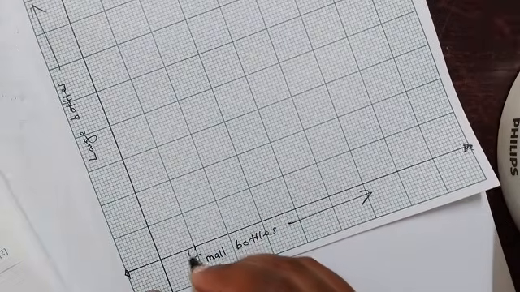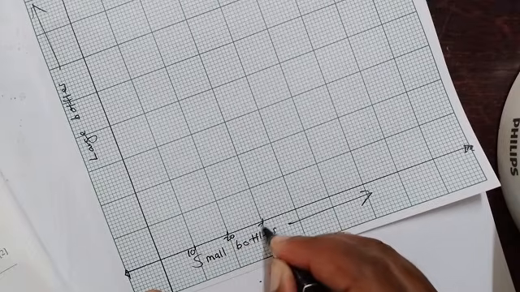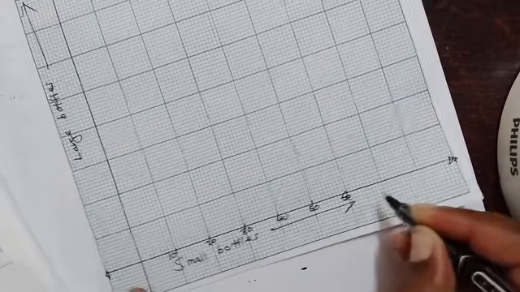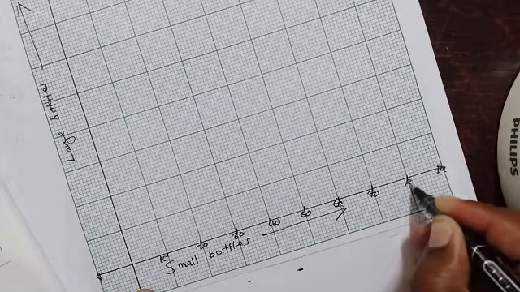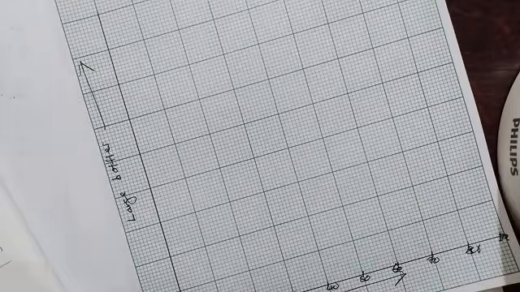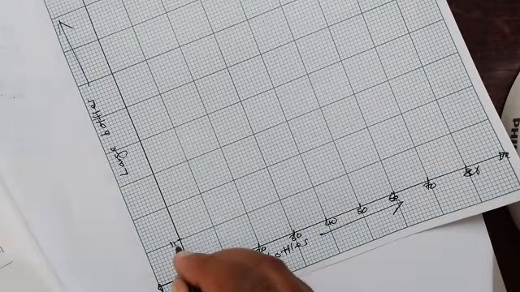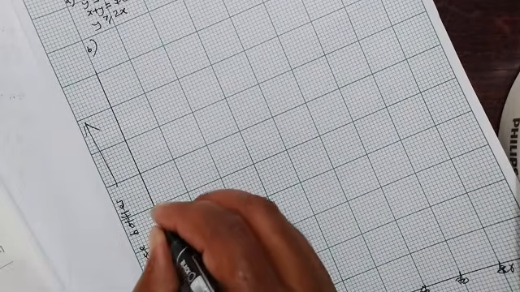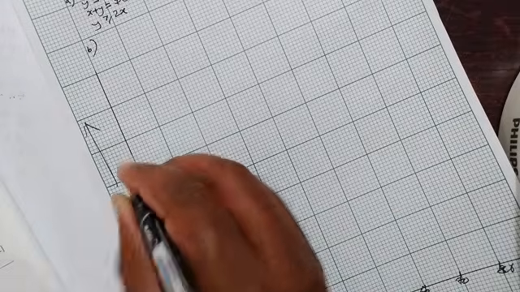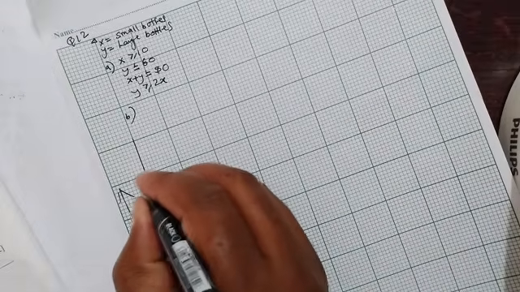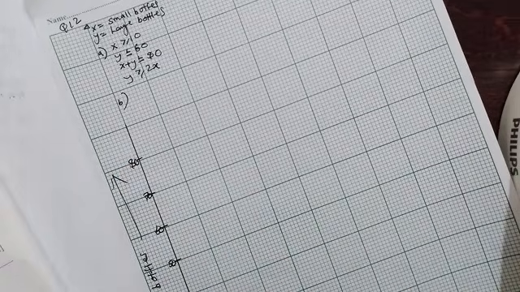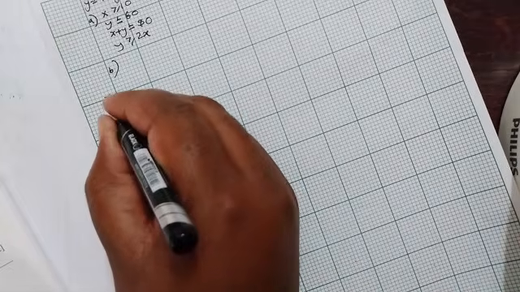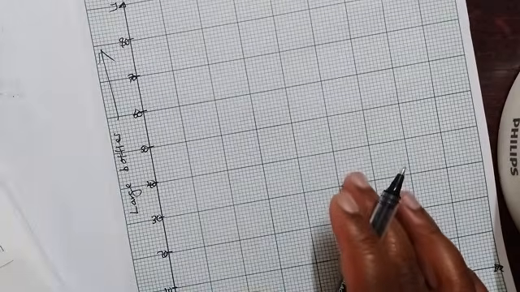10, 20, 30, 40, 50, 60, 70, 80. Alright, even equally this side. 10, 20, 30, 40, 50, 60, 70, 80. Alright? Okay, so this is the y-axis. Okay, so we are supposed to plot these.